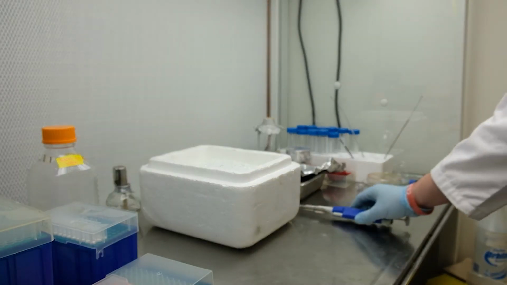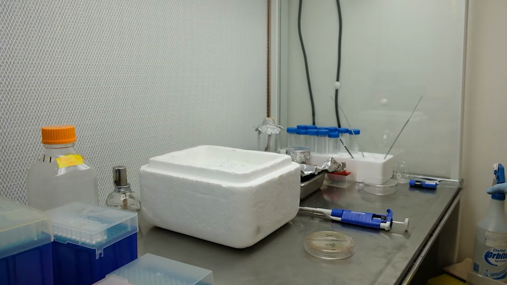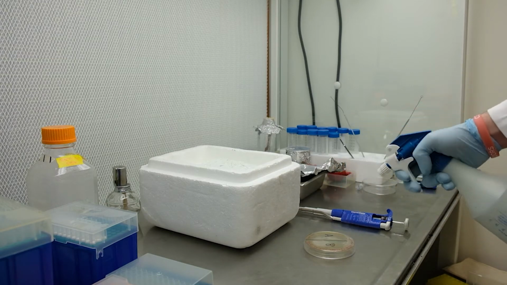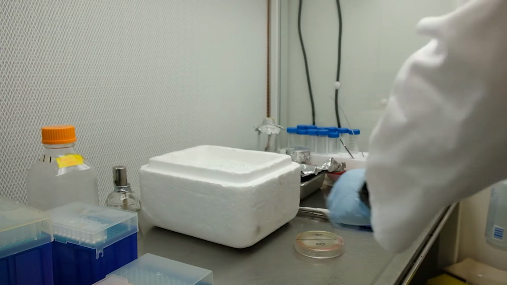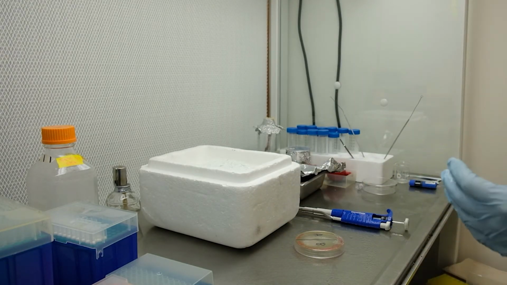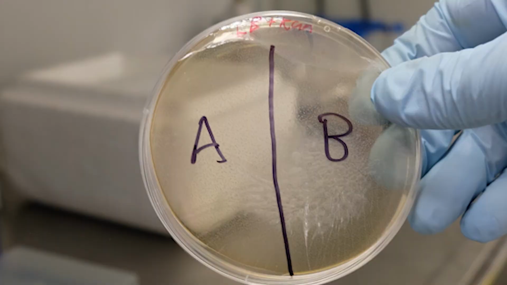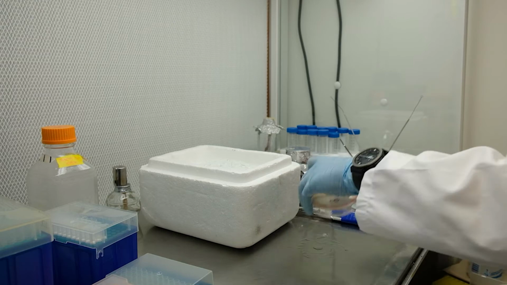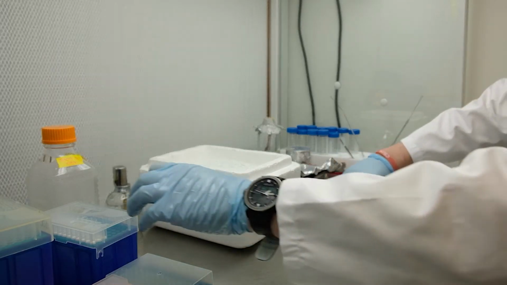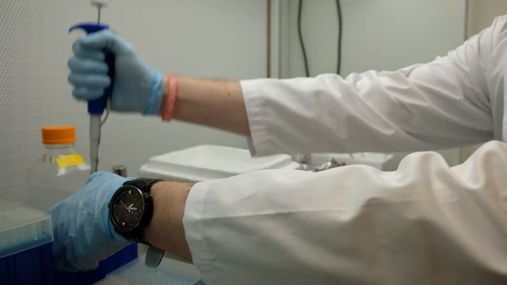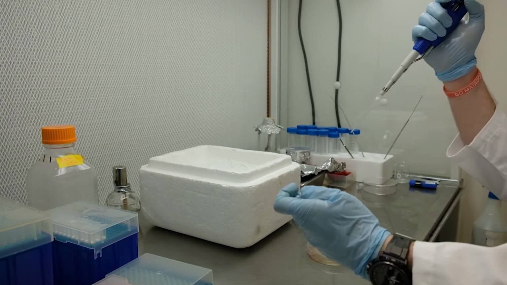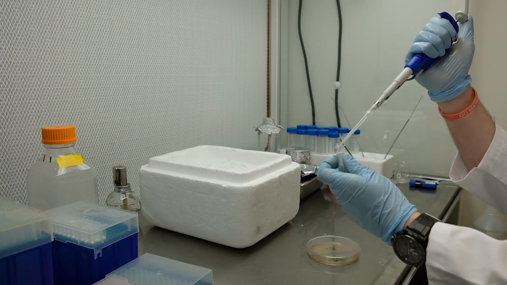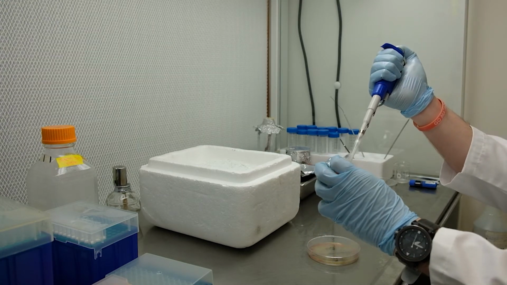The last step is to inoculate solid media in a petri dish with your cultures. I split my plate into 2 zones so that I can use one plate for both of my cultures. For this part, you simply aspirate all of your SOC culture and dispense it on the right part of the petri dish.